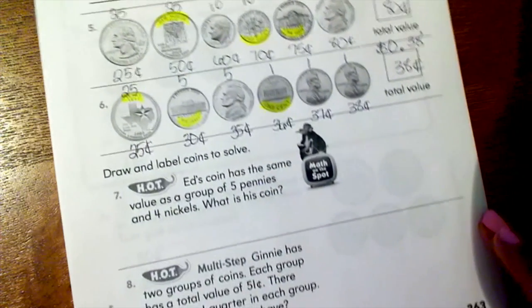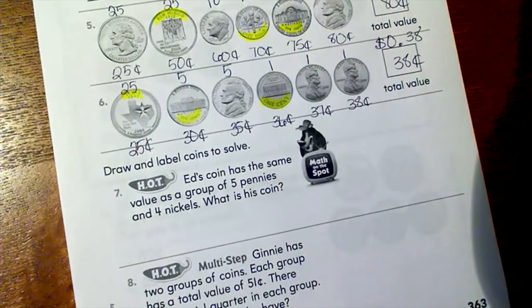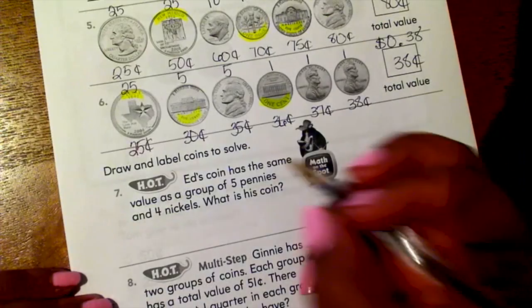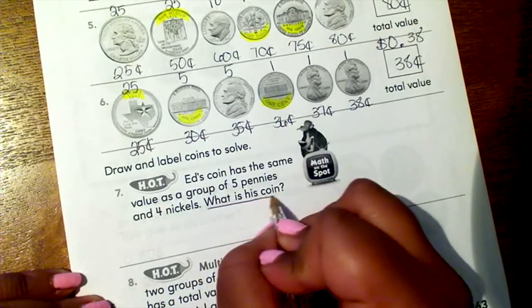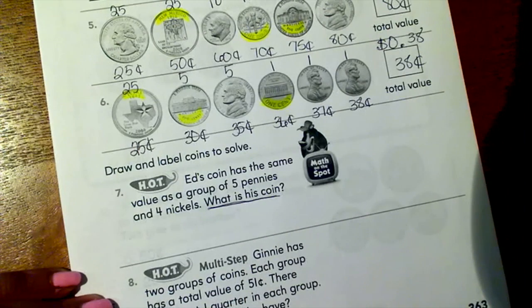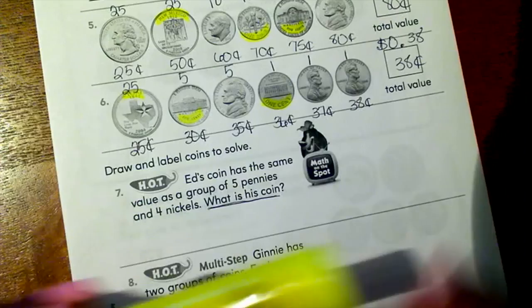Now let's look at the higher order thinking skill questions. Number 7. Ed's coin has the same value as a group of 5 pennies and 4 nickels. What is his coin? Strategy number 1, underline the question. What is his coin? So he only has 1 coin. I wonder what it is. So let's investigate.